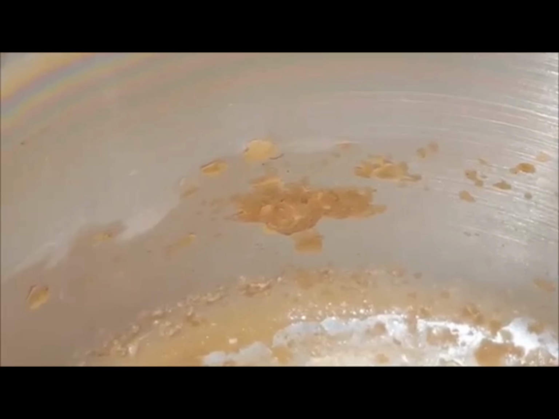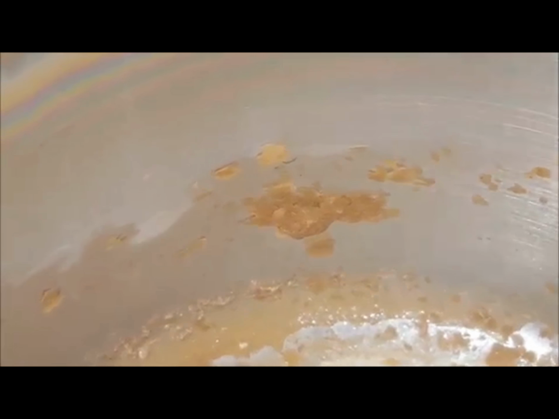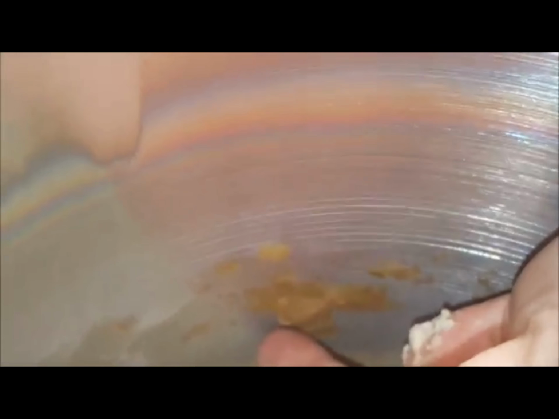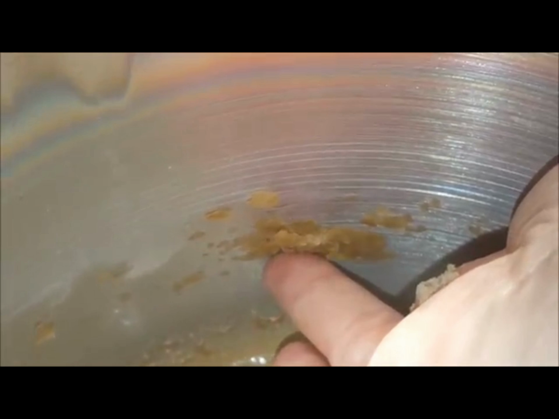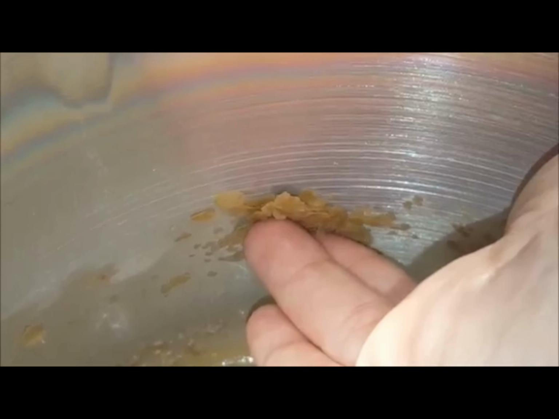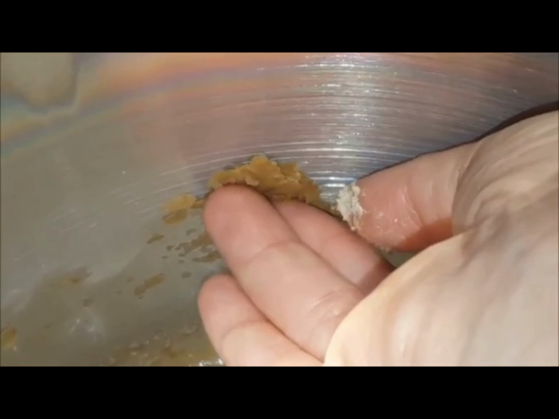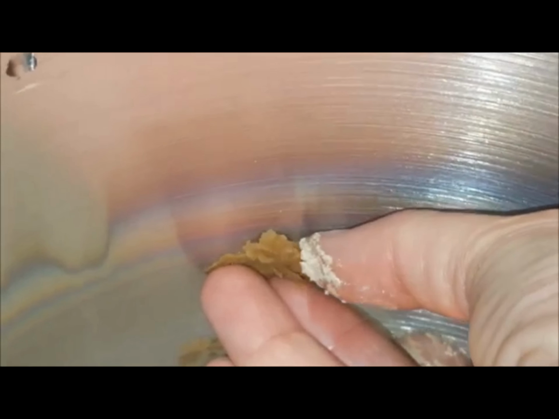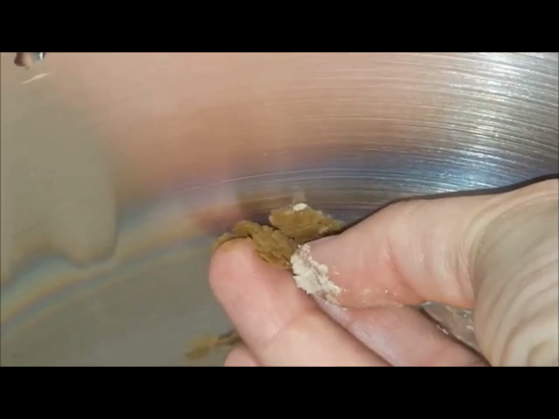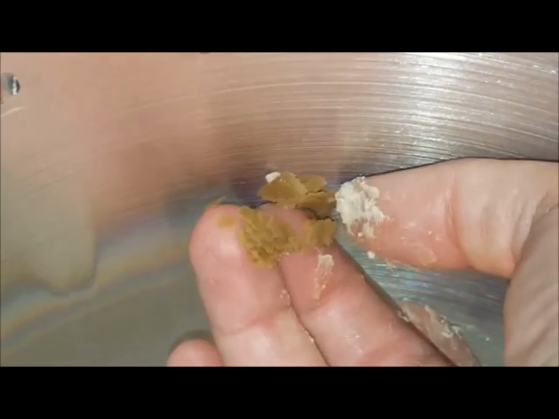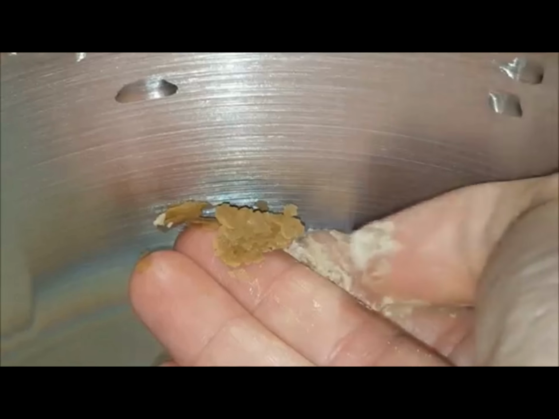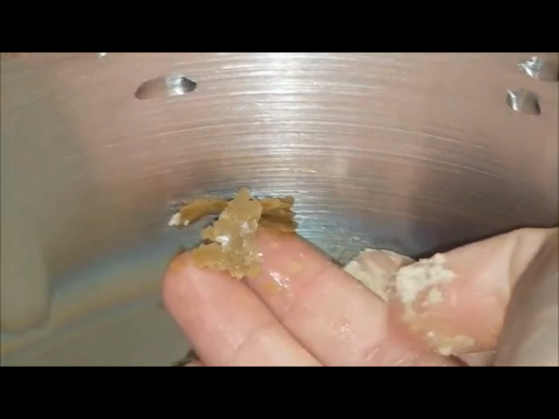It's like these scales formed on the side of the interior of the water distiller. Let me mess with that and see what happens. Look at this stuff. This was in my water supply. What is this? Look at these scaly things. This was in my water. What is this? Look at that.